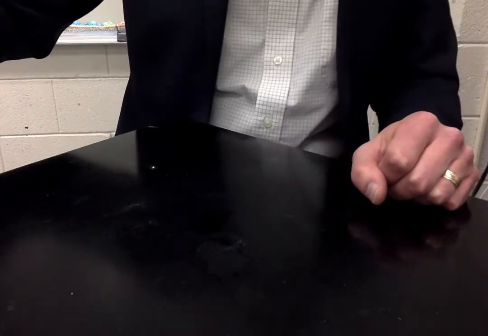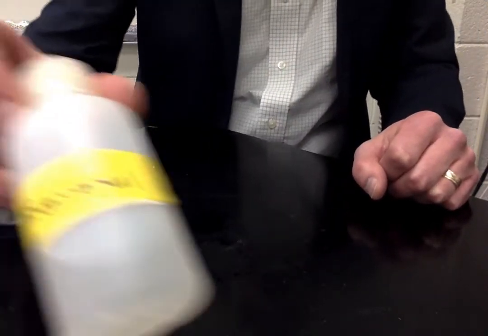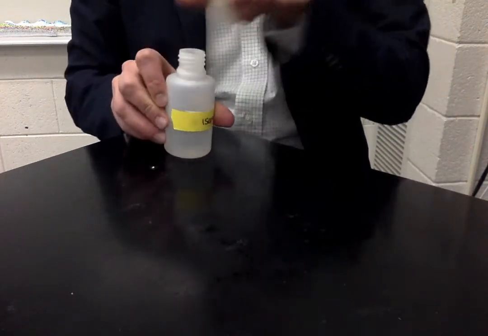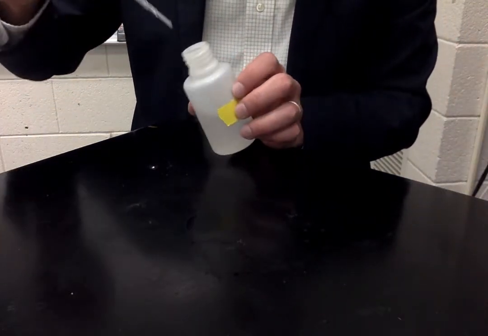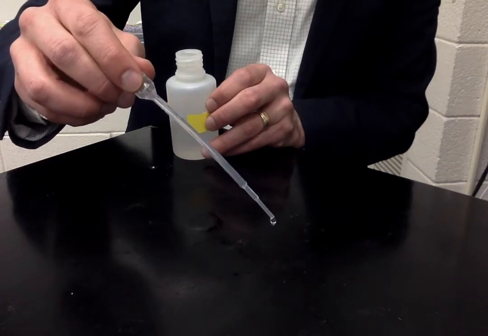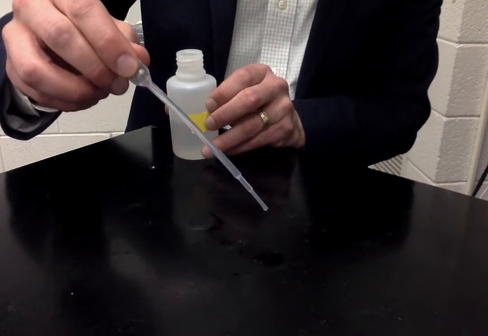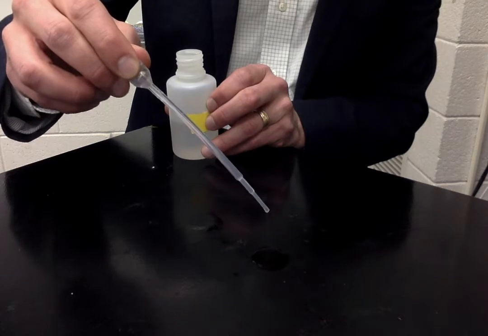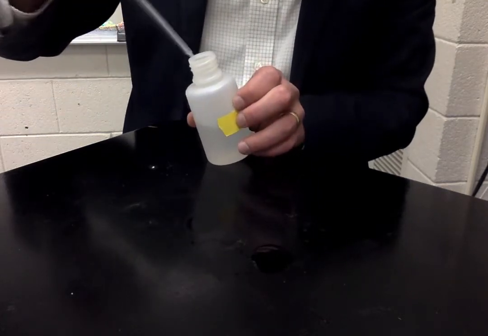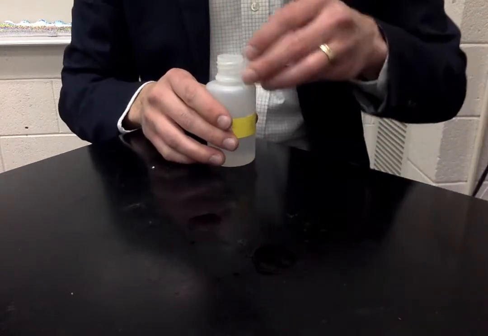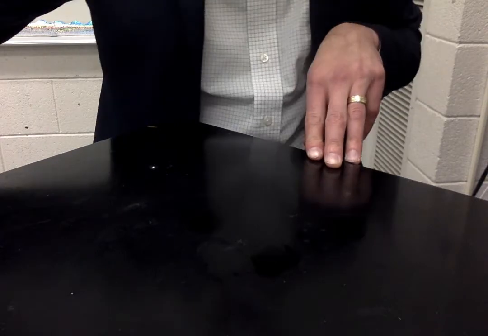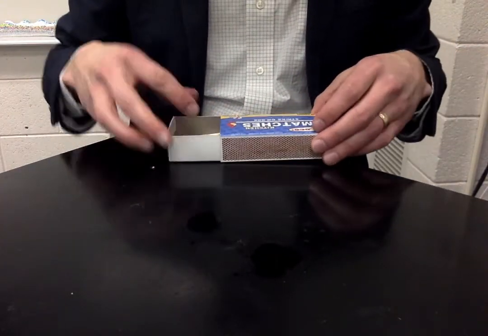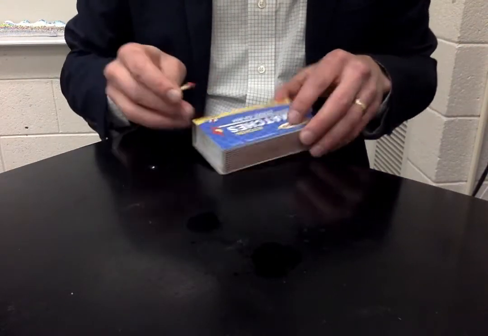Third one on our list, you can pause the video and write down your observations, but number 3 is isopropanol. This is rubbing alcohol. A lot of people have this in their bathroom cabinet. Now the stuff that you have at home is probably 50 or 70% rubbing alcohol. The stuff that I'm using here is 100% rubbing alcohol. So if you try to light a fire out of this at home, I don't know if it'll work as well. It might.